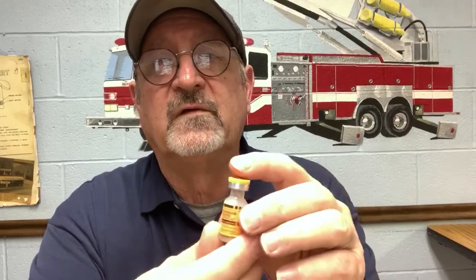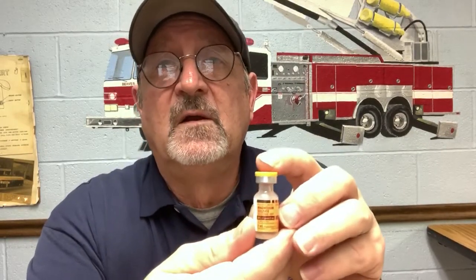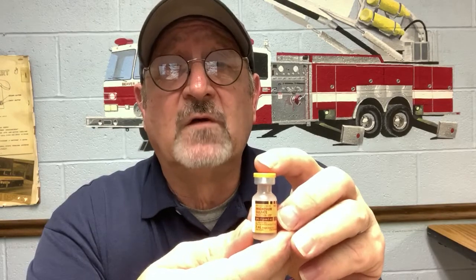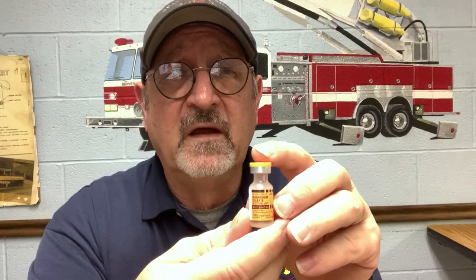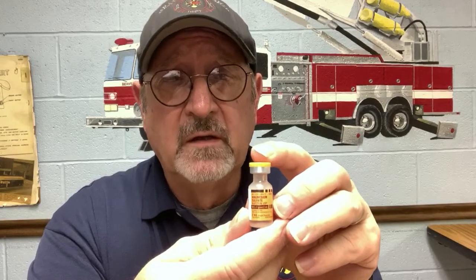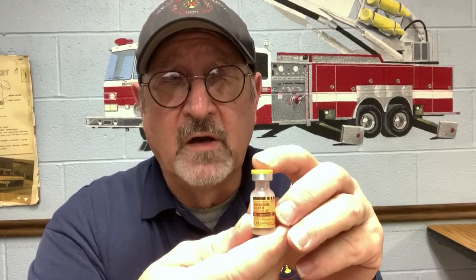Another medication we may have a call for is called magnesium sulfate, or mag sulfate is usually what it gets called in the field. Mag sulfate is used to relax muscles. It's a smooth muscle relaxing drug, sometimes called for in cardiac situations, sometimes called for in other situations as well.